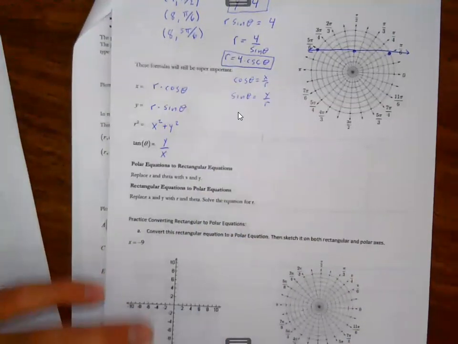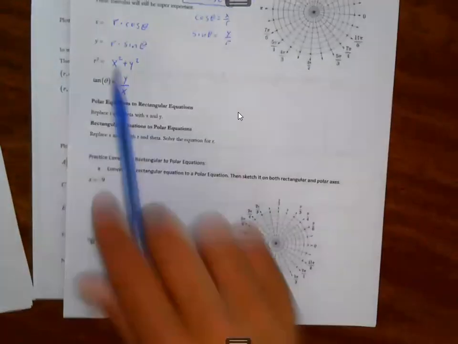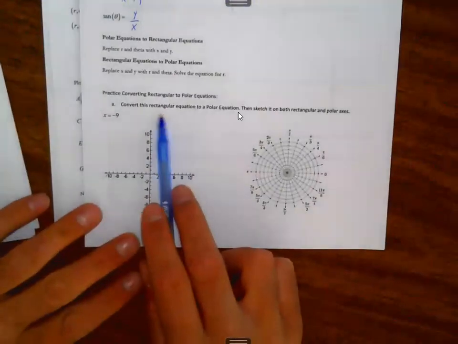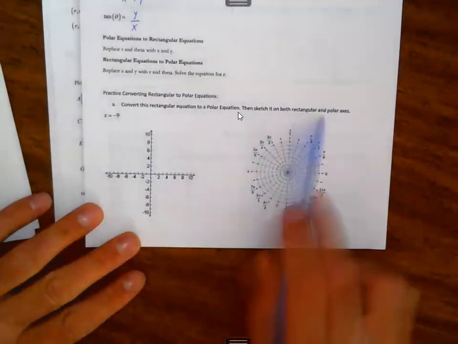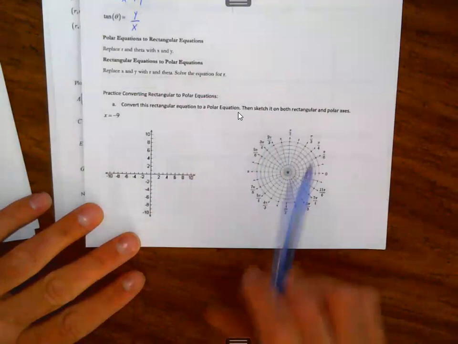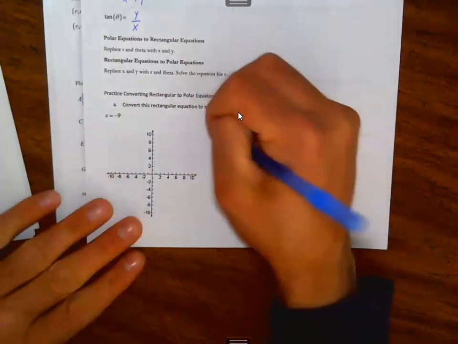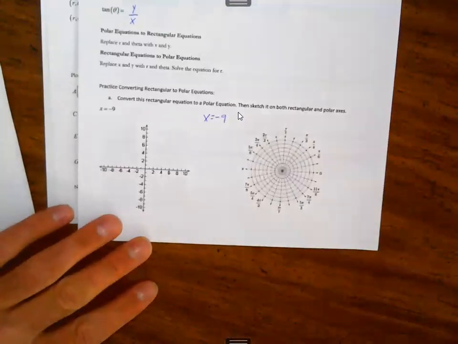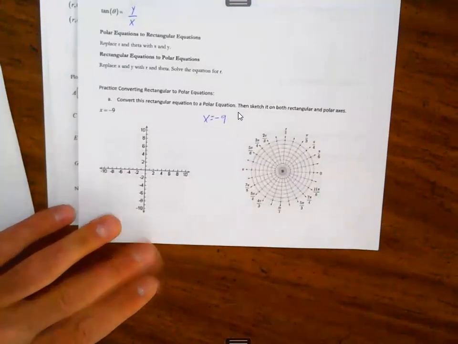So let's do example A down here, and we're going to use these formulas. First it says convert this equation from rectangular to polar and then sketch it on both axes. Here is the equation, x equals -9. So any ideas how I can convert that to polar?